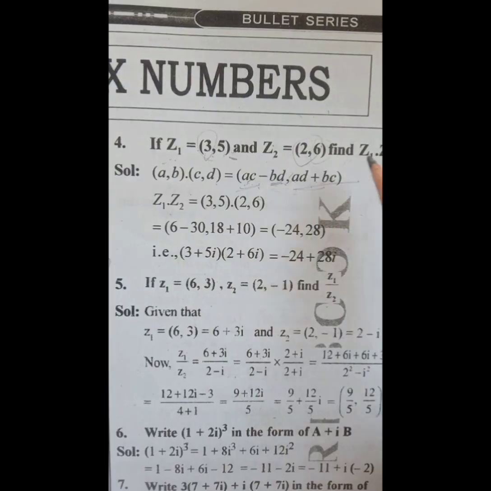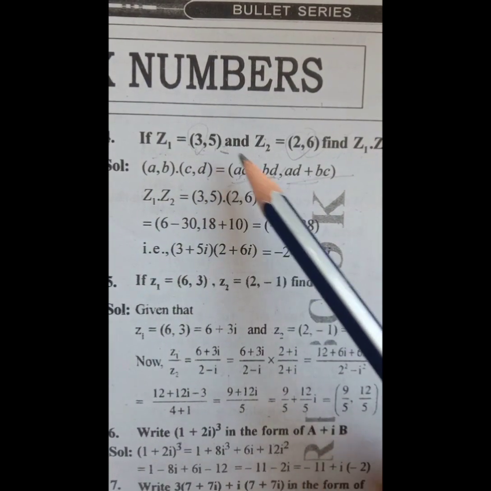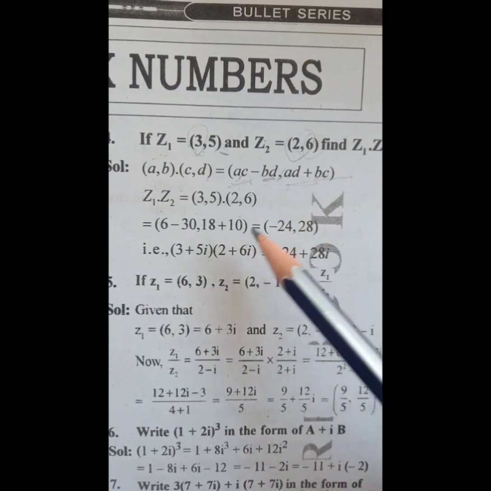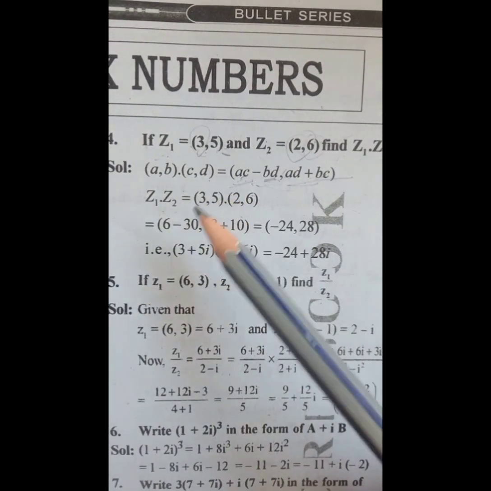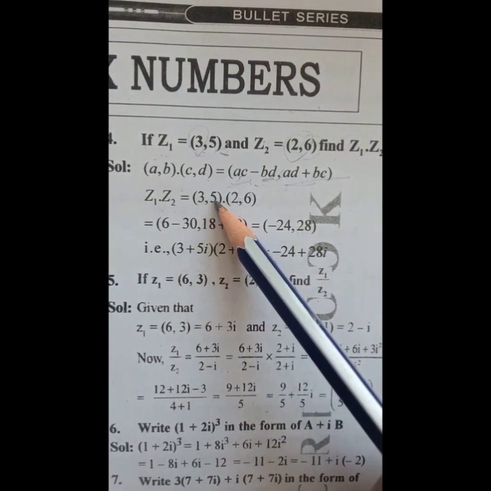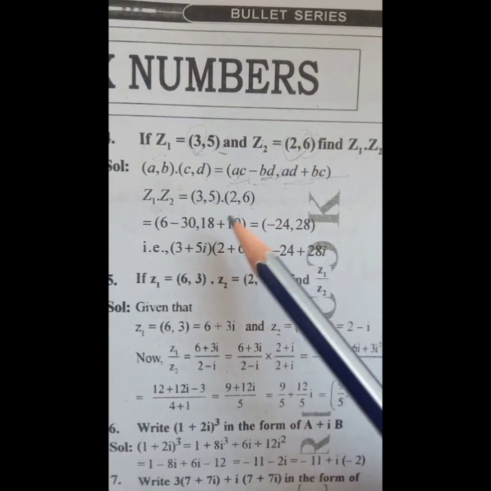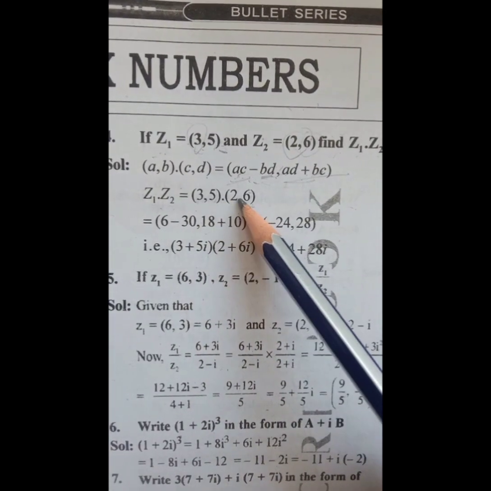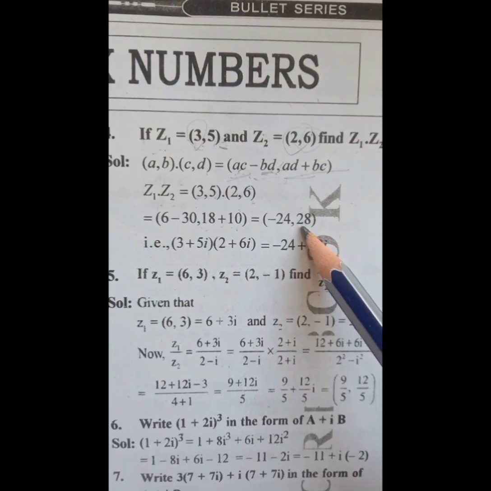For multiplying z1 into z2 we take 3 comma 5 into 2 comma 6. By multiplying a into c, 3 into 2 is 6, minus b into d, b is 5 into 6 is 30. Comma, first and last multiplication plus second and third multiplication, by adding the terms we get the value.